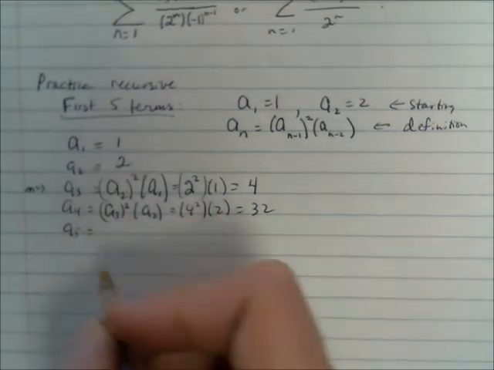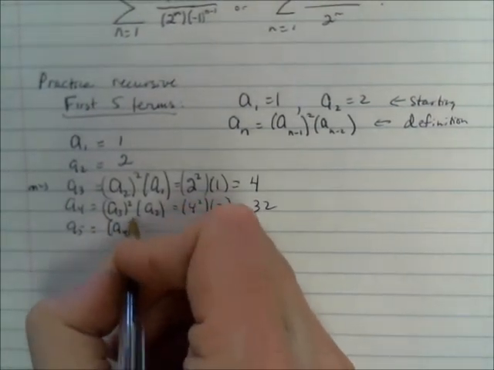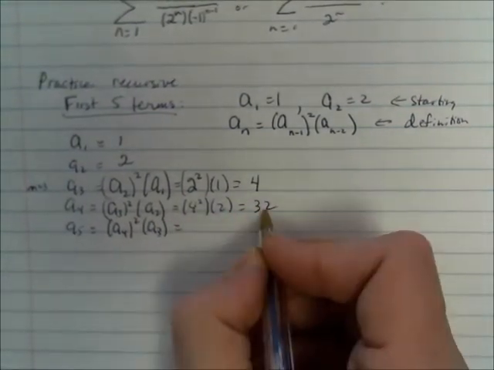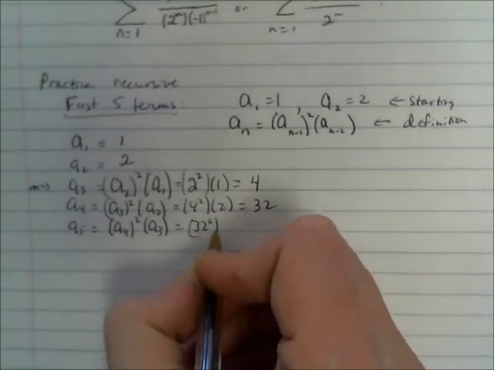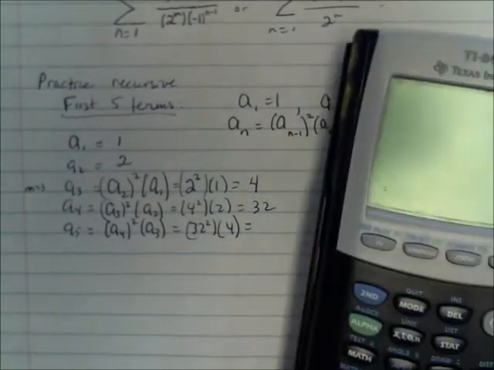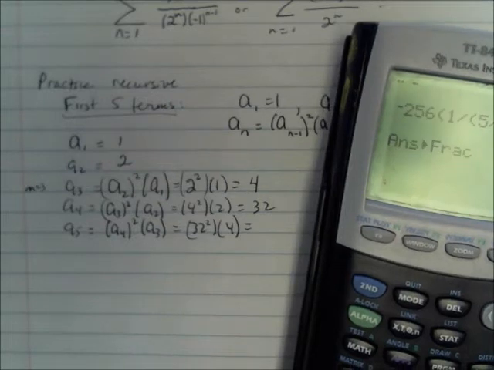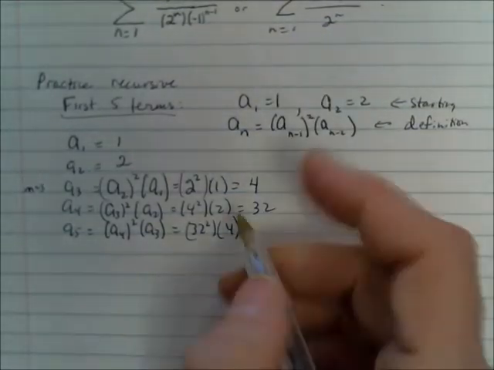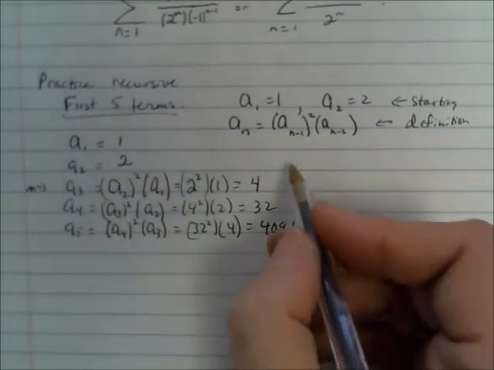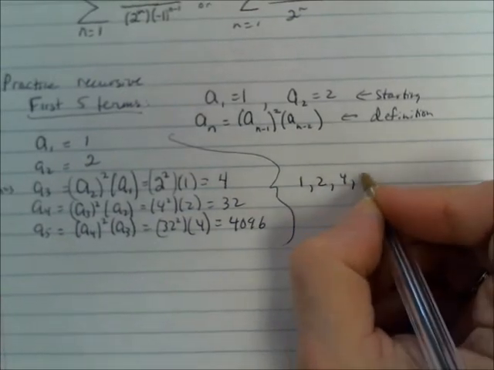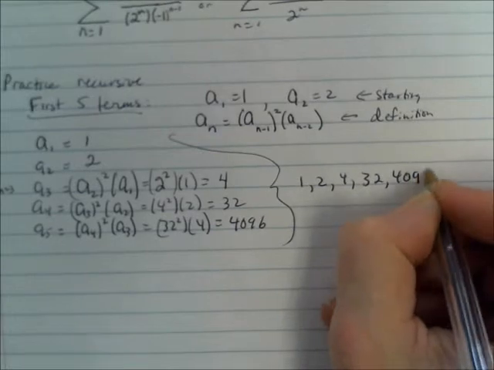Now the fifth term is the fourth term squared times the third term. The fourth term is 32 and the third term is 4. I think I'll have to pull out the calculator. I guess I would let you use a calculator on this if you had to. The calculator says 32 squared times 4 is 4096. So the first 5 terms are 1, 2, 4, 32, and 4096.